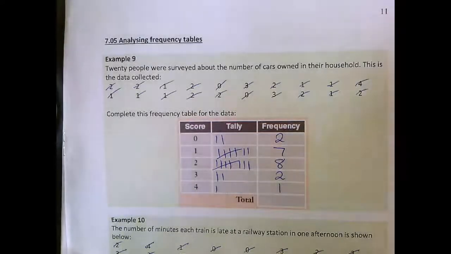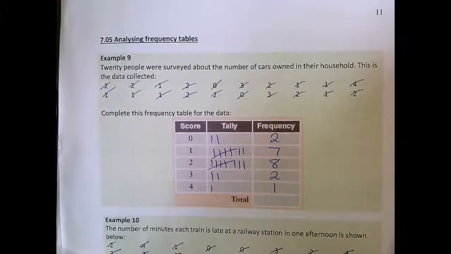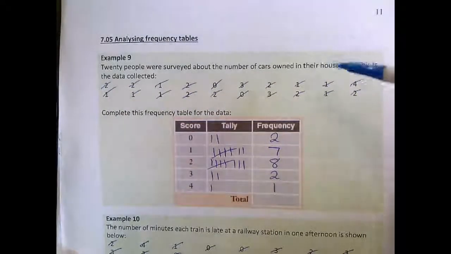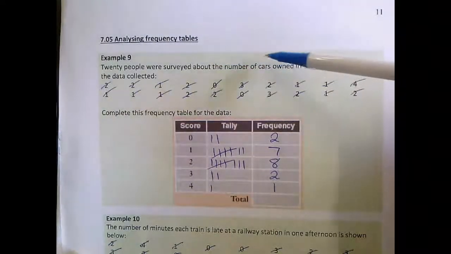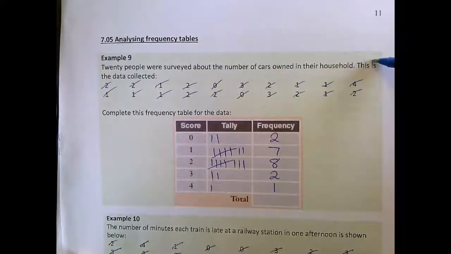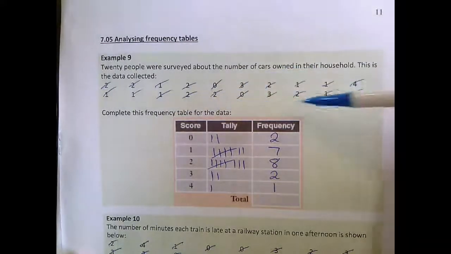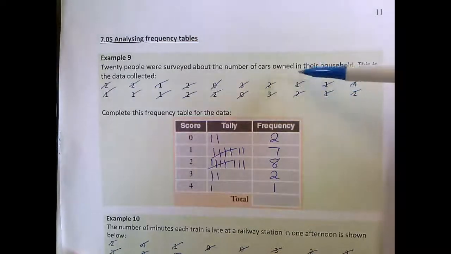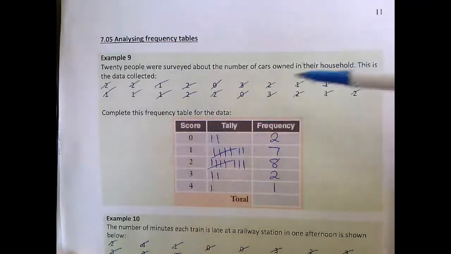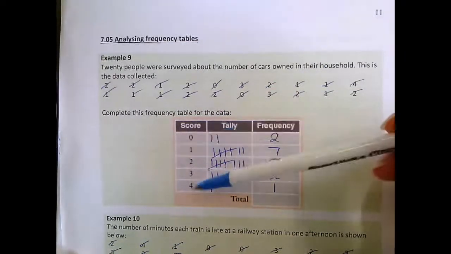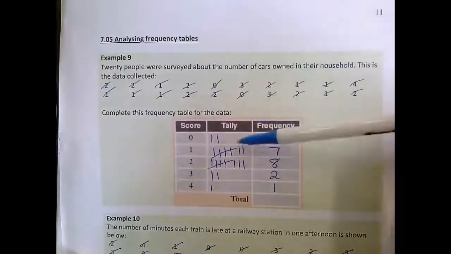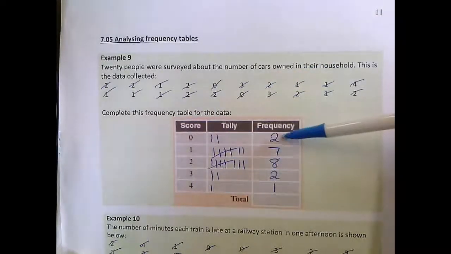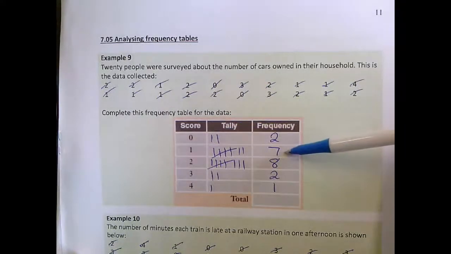So now we're going to look at analysing frequency tables. Basically here we had a set of data about the number of cars that people owned in their household, and this was the data that was collected. Now we can arrange that data into a frequency table, so you can see our scores from 0 to 4 are here. Complete a tally and then writing the numbers, so the number of times that that score appeared in the data set is here as well.